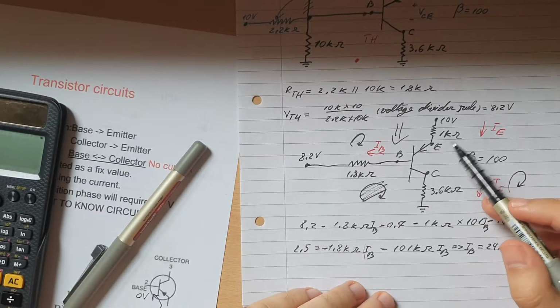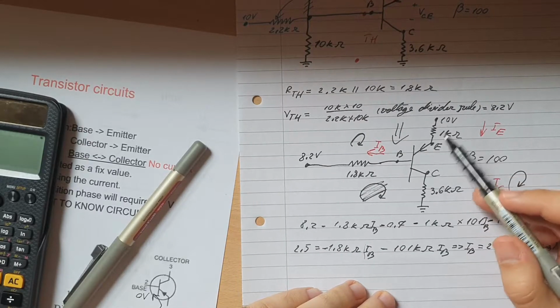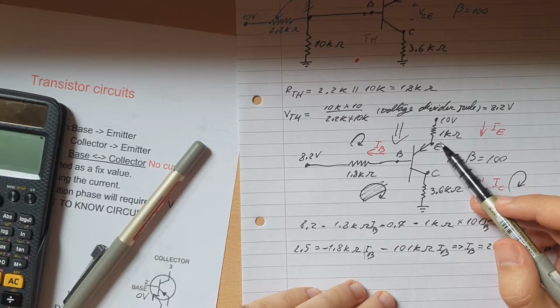Okay, so we can find the drop from this voltage, the VE.